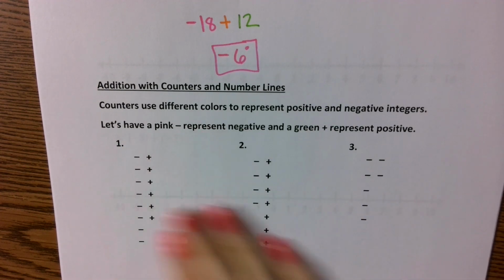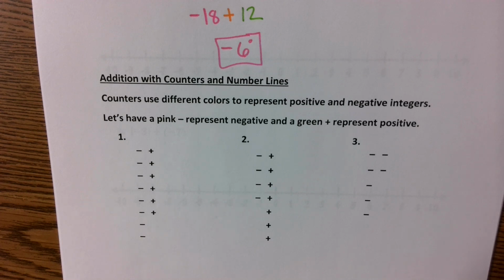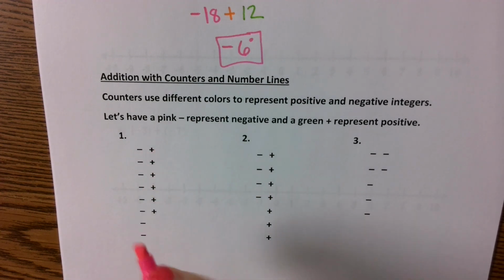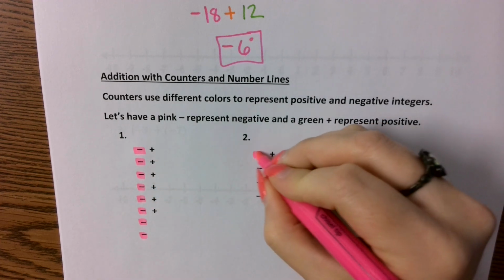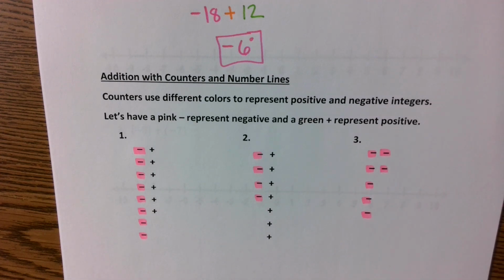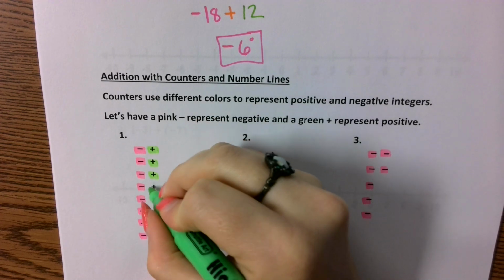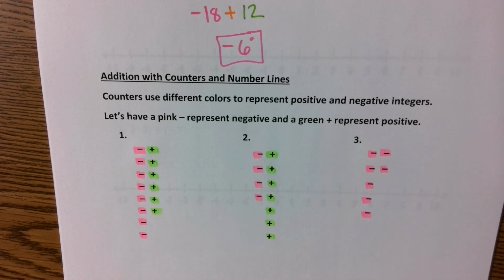We are going to model. We are identifying what the expression is going to be modeled by these counters. Before we move on, anytime you see a negative, I want you to highlight it in pink, so that we can pretend these are our negative counters. So all of our negatives here. And wherever you see the positive counters, highlight those in green. So we'll let green represent our positive counters. We're just going through and highlighting those real quickly.